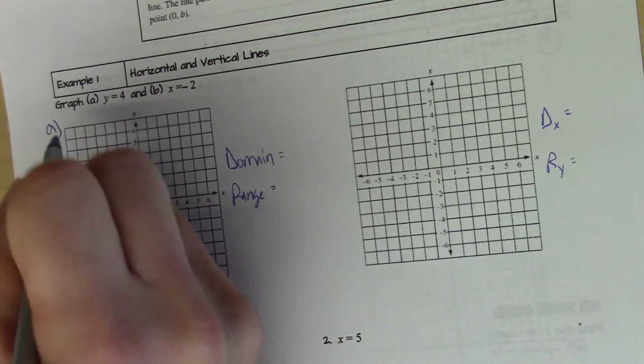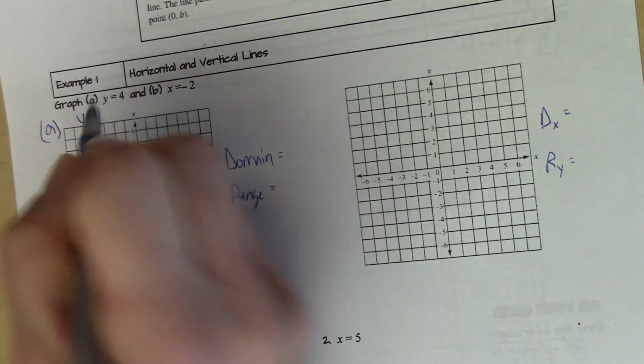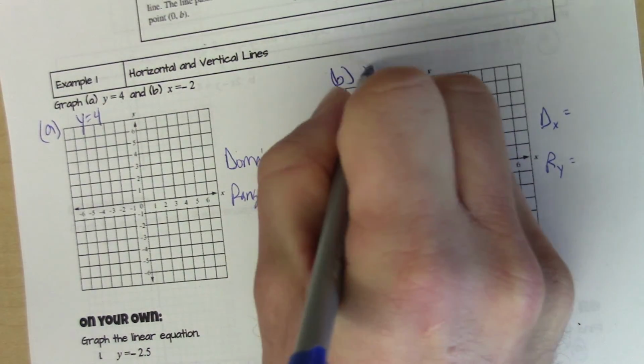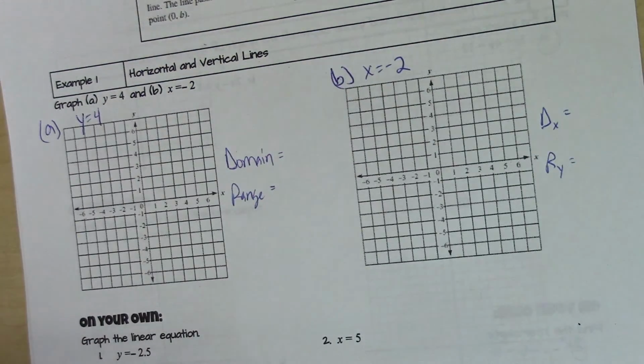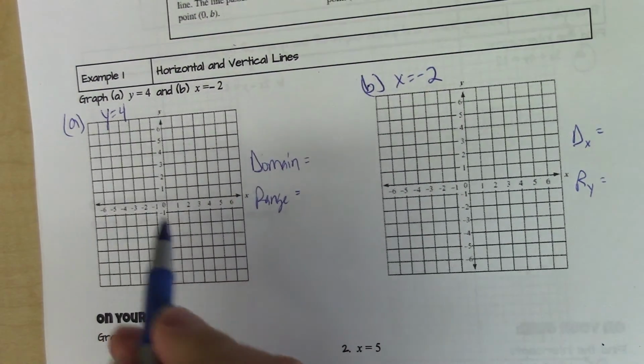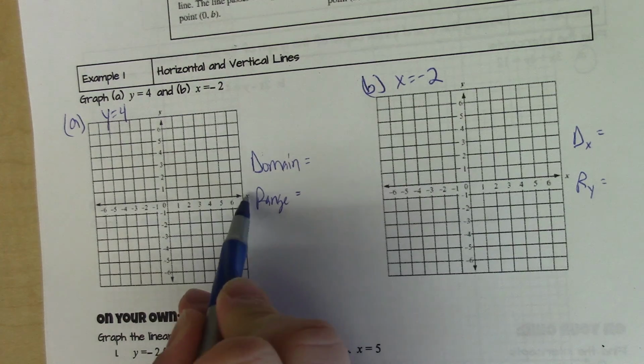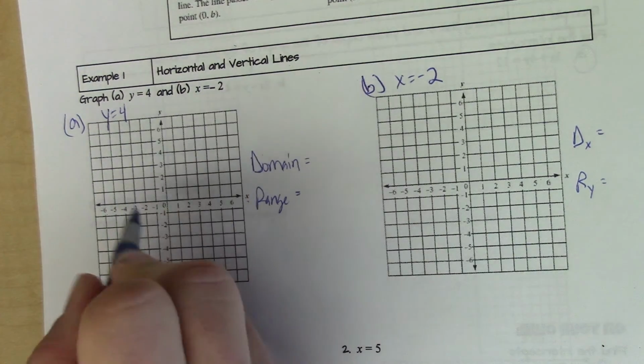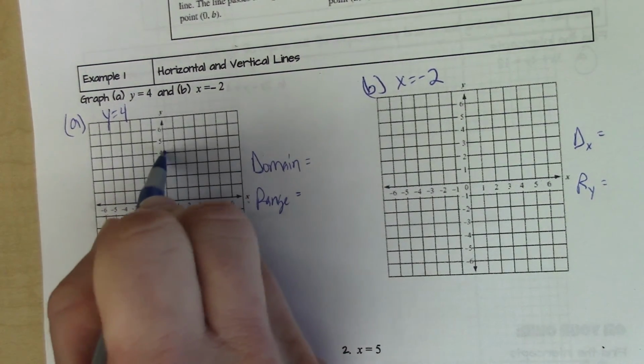So the easiest way for me to tell you how to do these is, first of all, we're going to graph a here, we're going to graph y equals 4. We're going to graph b here, we're going to graph x equals -2. Is to look, where does y equal 4, right? And I'll give you a hint that says x right here, and it says y right here. So y equals 4 right here.